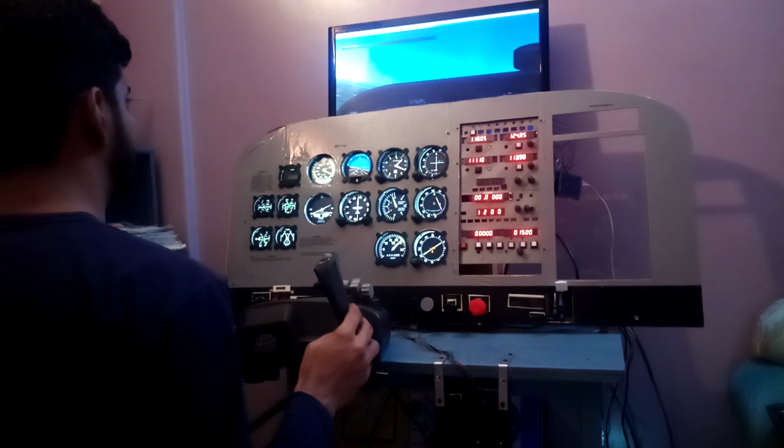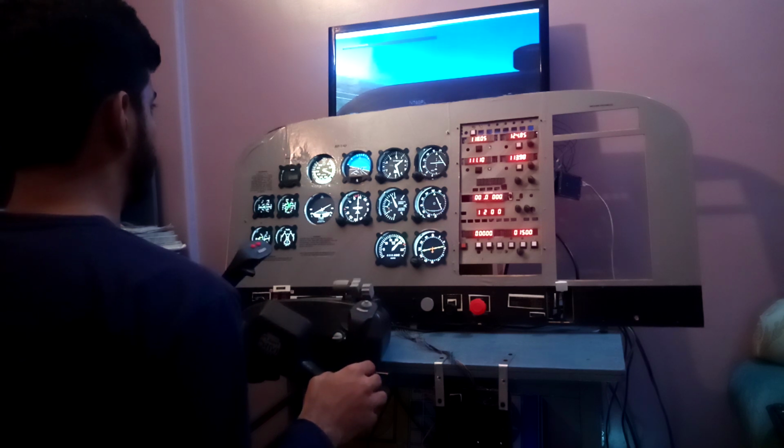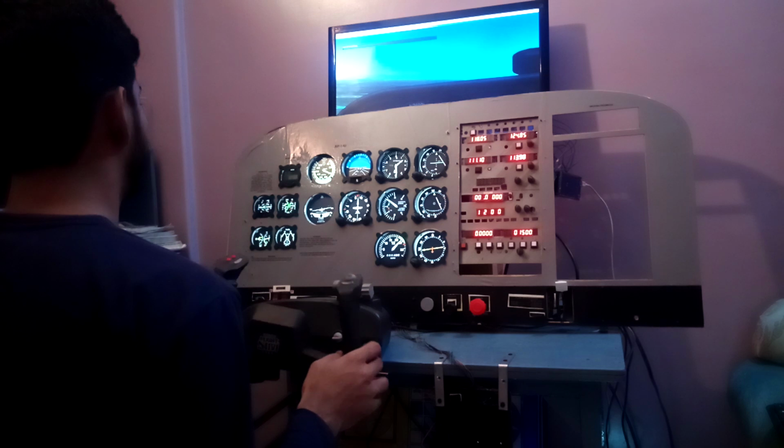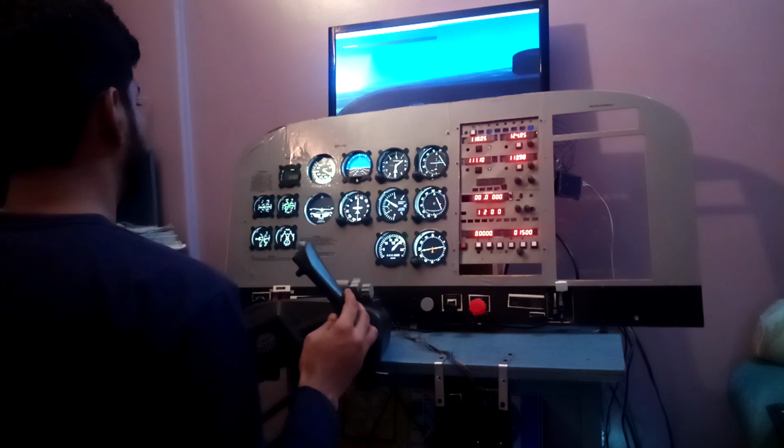Turn left more. Okay, good job. Now we're on the crosswind leg. We'll fly this for about 30 seconds, then turn left onto the downwind leg.